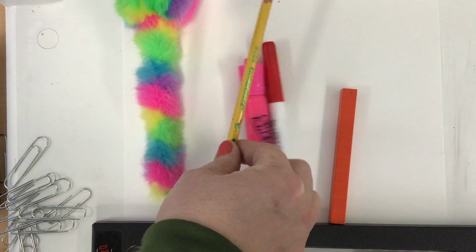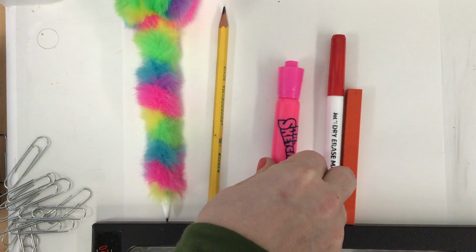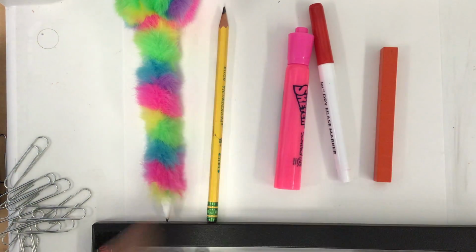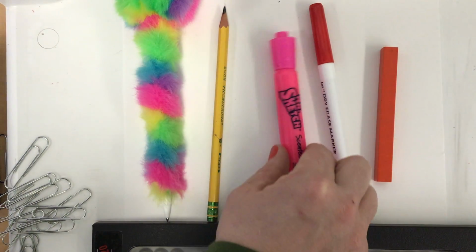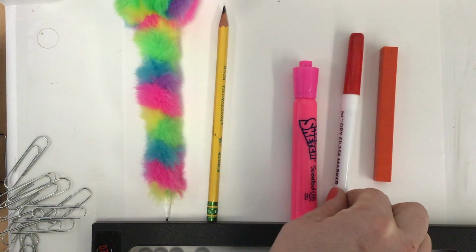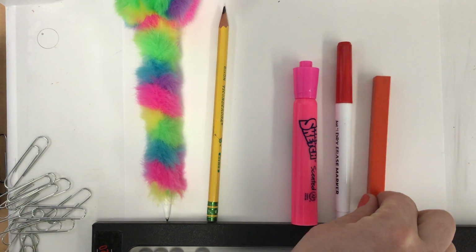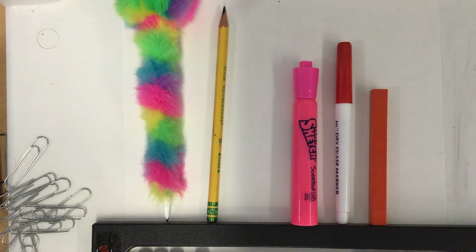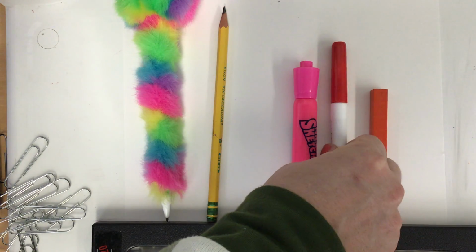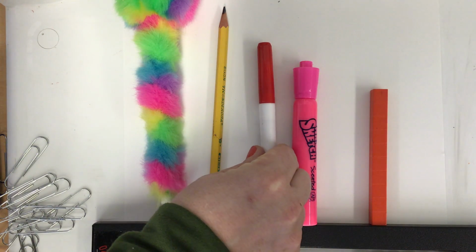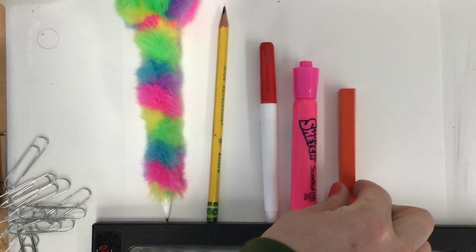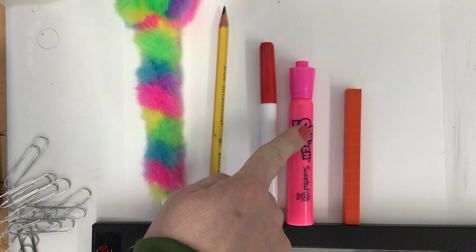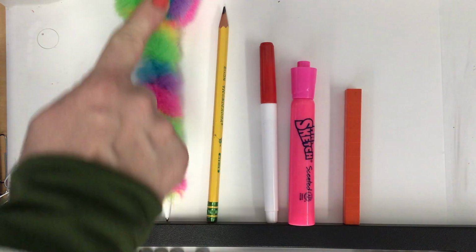It is the pencil. Next, now remember, if your items get all mixed up like this again, you're not going to get an accurate measurement unless you line up your endpoints. Okay, now I can easily see the dry erase marker is the next tallest, and then the marker, then the base 10 stick.